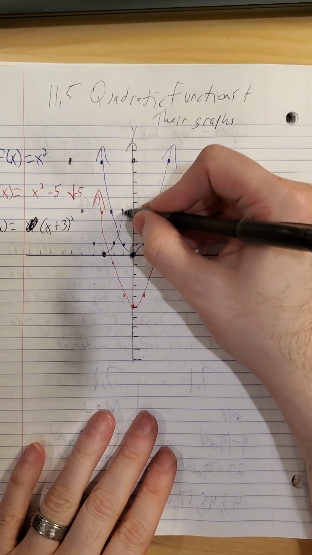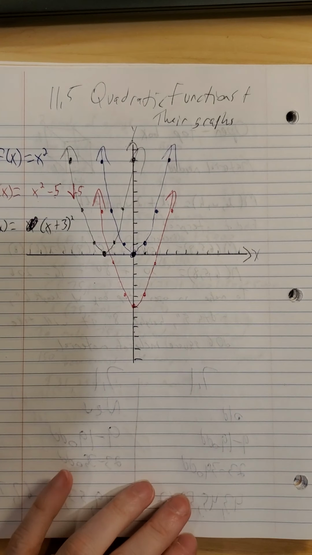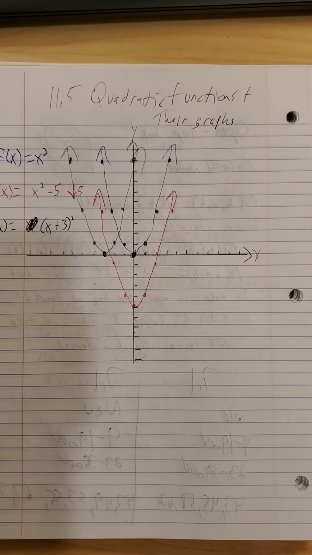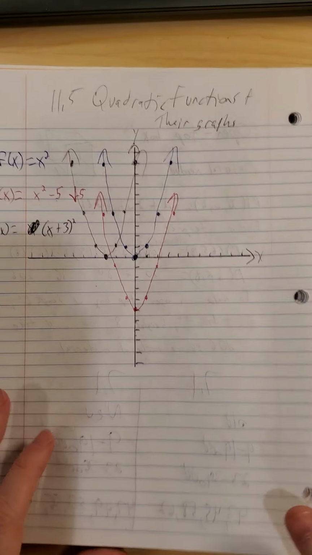So hopefully those first couple were just some simple review problems. We'll do one where we have both of those things going on, and then we'll look at something brand new for this section, compressing and stretching.